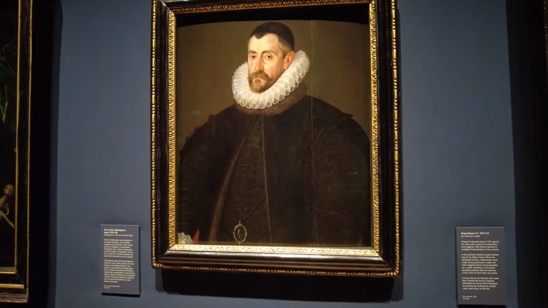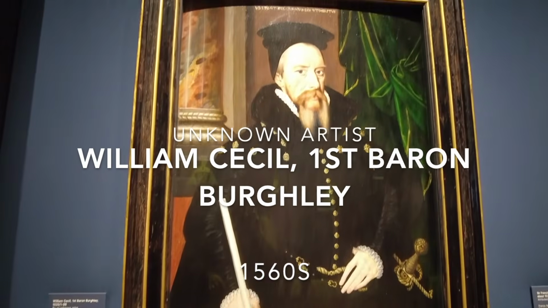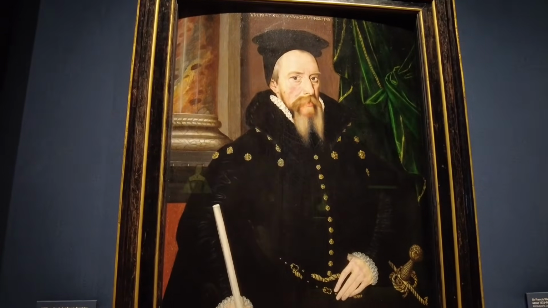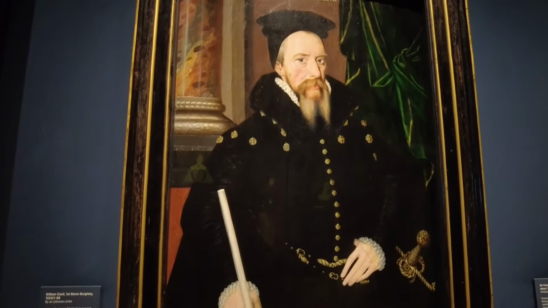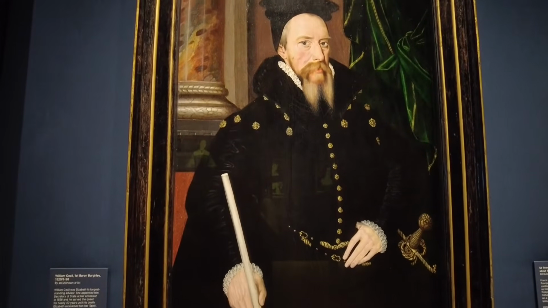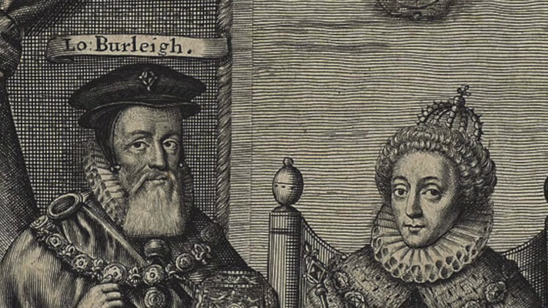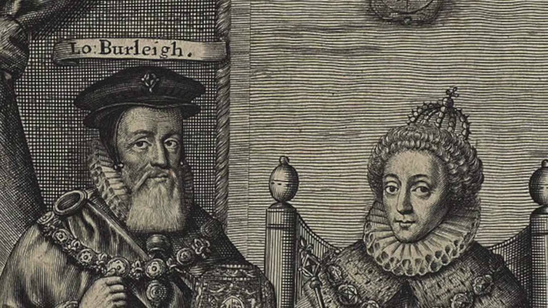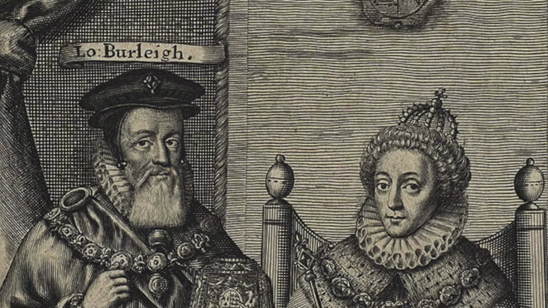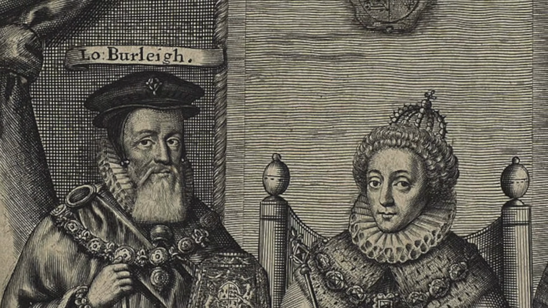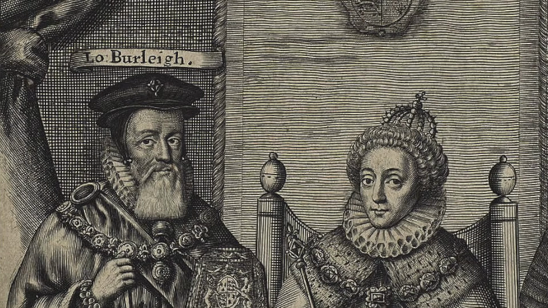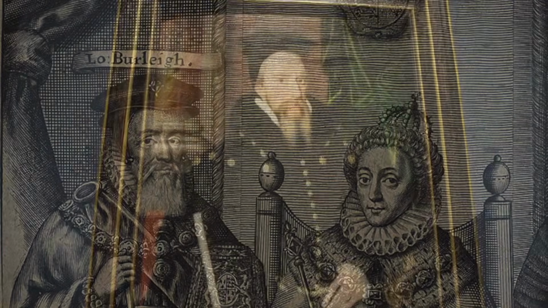Here we have William Cecil, the first Baron Burleigh. He served both Edward VI and Mary I, but he was most prominent as the chief minister to their sister Elizabeth I, who trusted him implicitly. When she took the throne, she immediately made Cecil her principal Secretary of State, and his cautious and sage wisdom often tempered her spicier temperament. As a result, the Queen named Cecil her Spirit, which I find quite endearing.